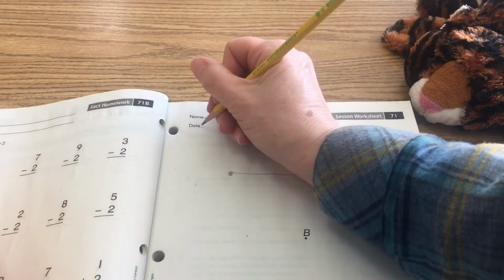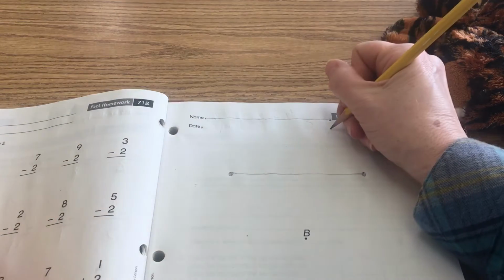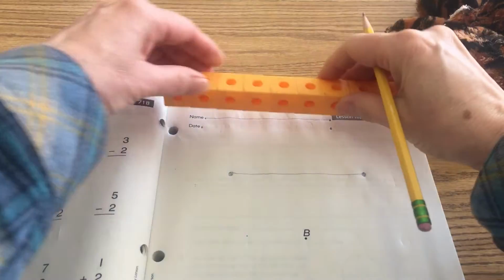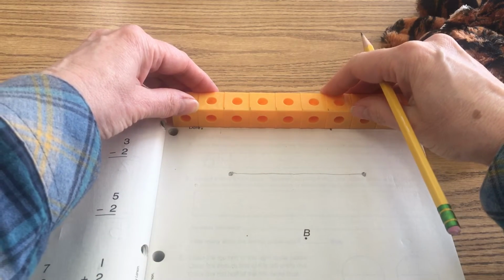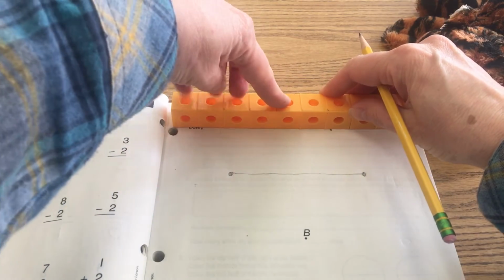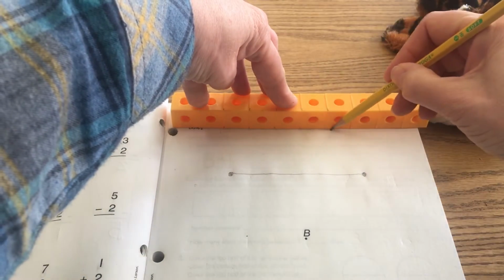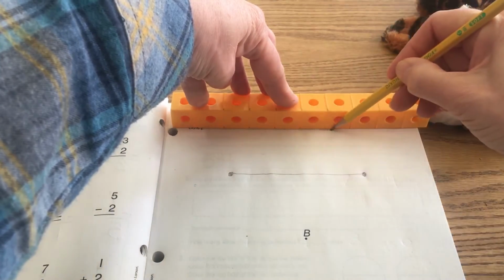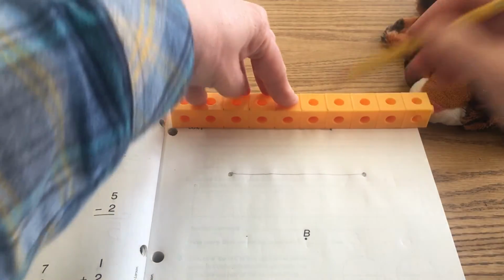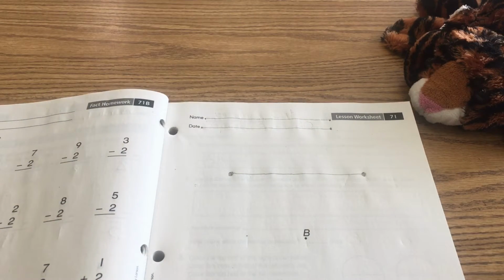All right, so I'm going to go down to date and put two dots. And you could even have someone in your family help you put maybe the dots in the right places too. So I'm going to hold that with my other hand. And then I'm just going to run my pencil right along there. Okay, and now I have my second line.